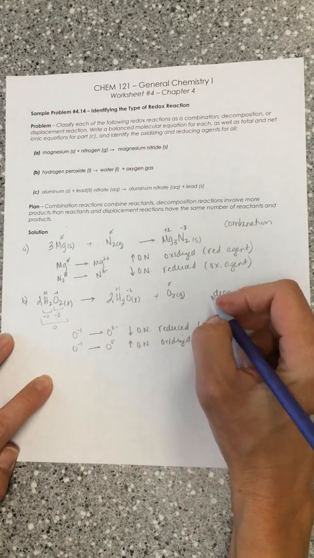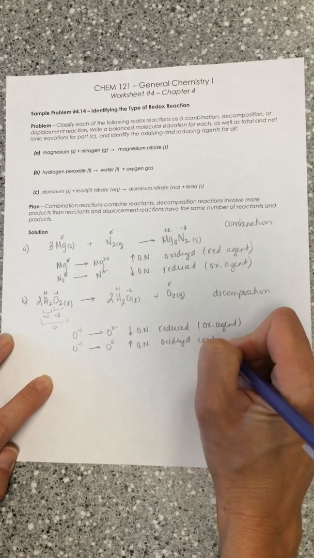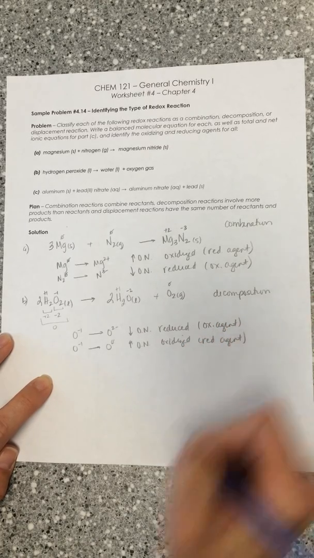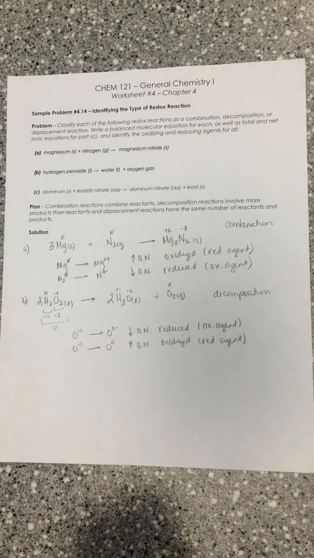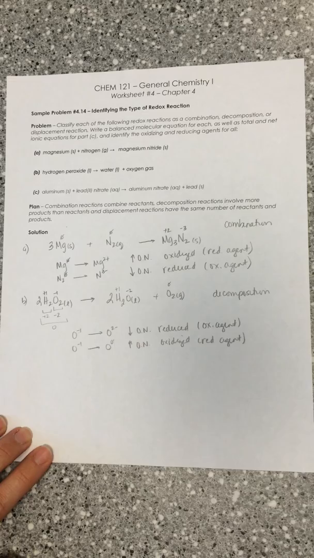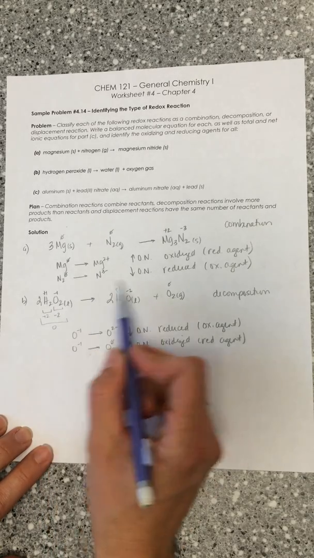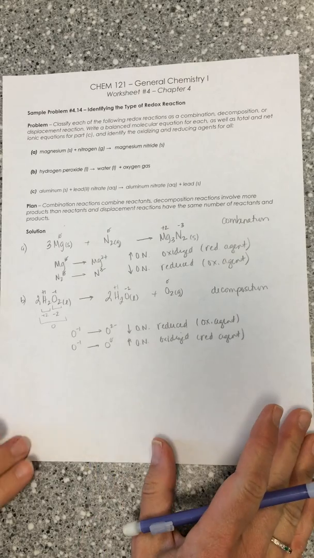And again, if we're identifying these, this would be the oxidizing agent, and this would be the reducing agent. Okay, so that's not a problem to have one oxygen atom here going and being reduced and the other one going and being oxidized.